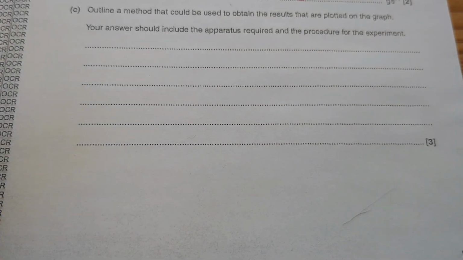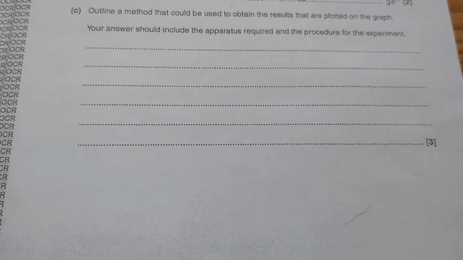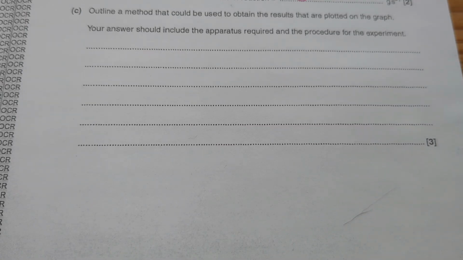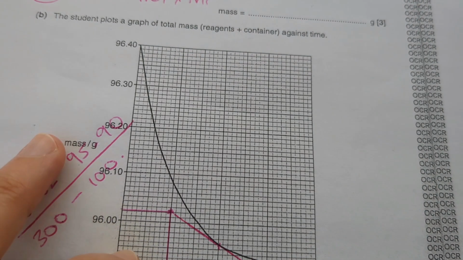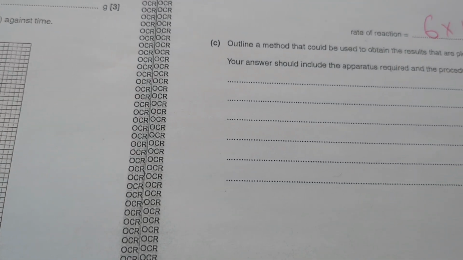Looking at this last question then, it says outline a method that could be used to obtain the results that are plotted on the graph, include the apparatus and the procedure. It's only 3 marks, so for the procedure we just want something brief. The first marking point then is for listing all the equipment we'd need. So we want something to contain our reaction, like a conical flask or a beaker. We need something to record mass with, so a mass balance.